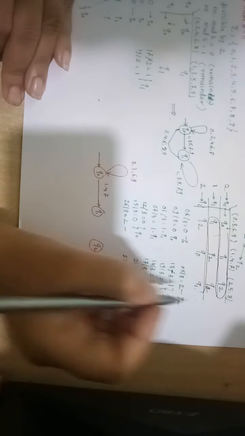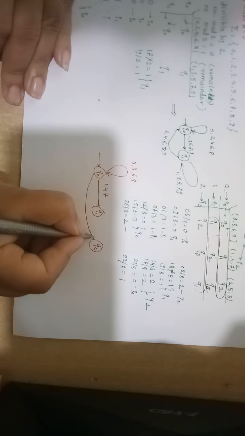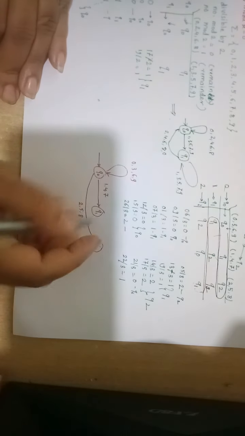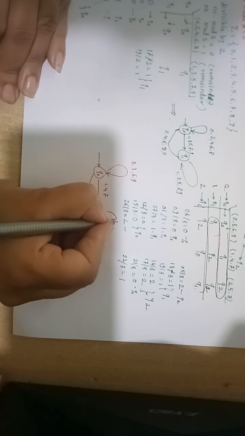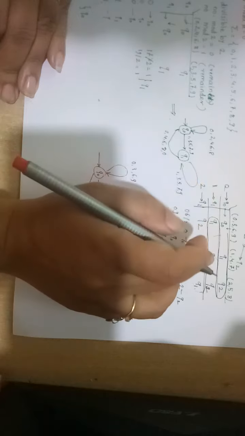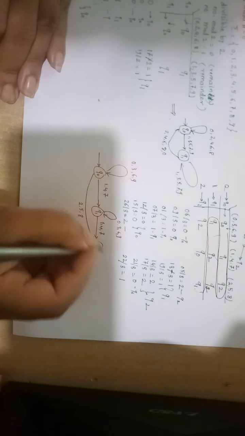Again Q0 to Q2 is equal to 2 5 8. Now Q1 to Q1 is equal to 0 3 6 9.